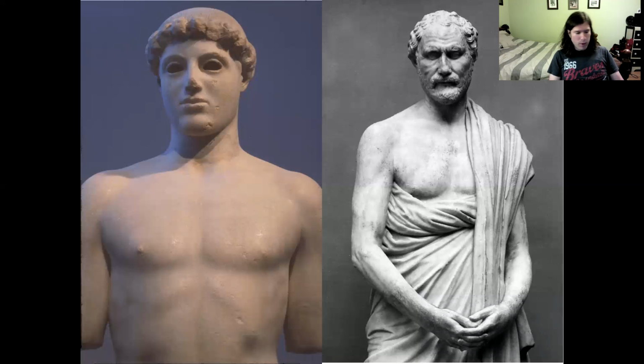Two other quick points, both of which have been touched on. If classical Greek art is characterized by emotional restraint and simplicity, Hellenistic art is often linked with emotional display. You've just seen both of these, so you can do this.